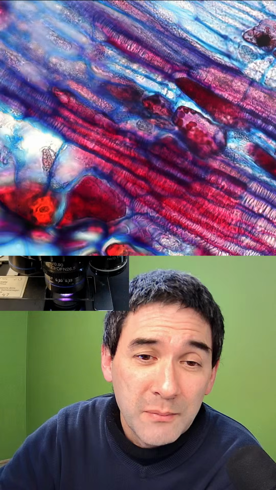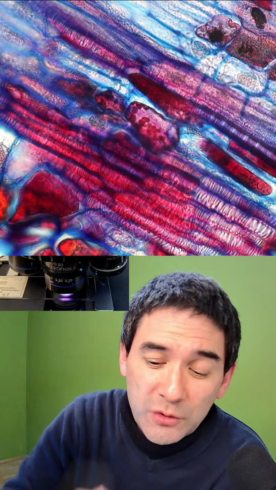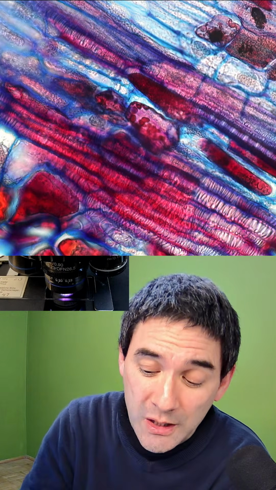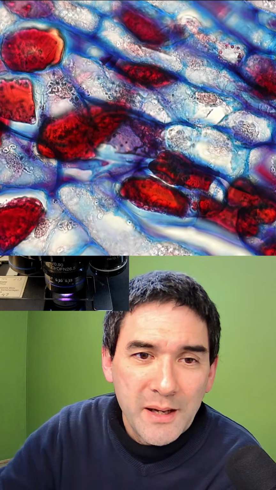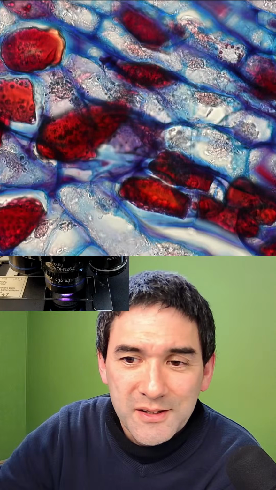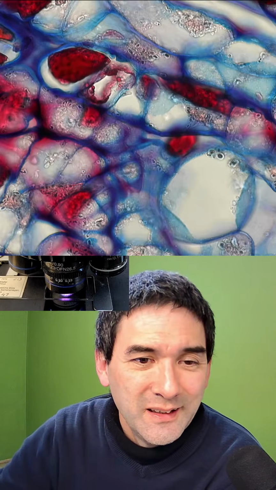Sometimes when I make my slide rings, I don't use a brush, but I actually use a pipette. So this is basically again also one of my favorite slides here.